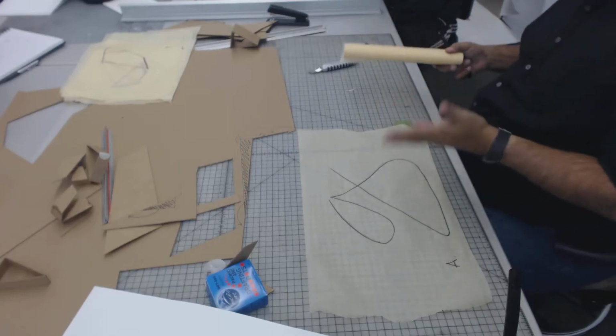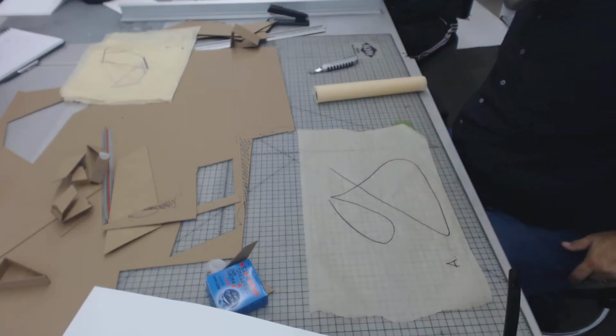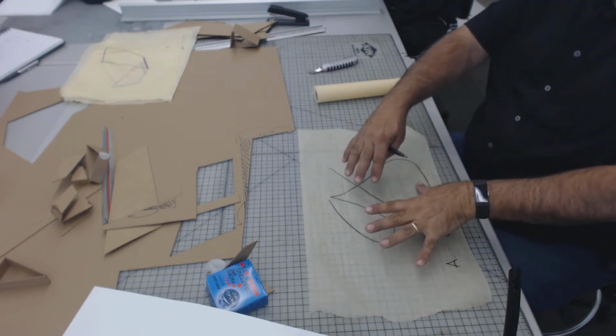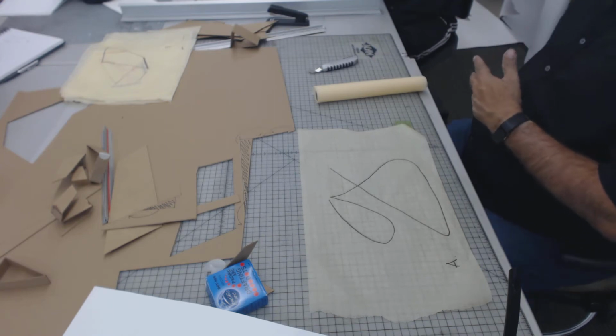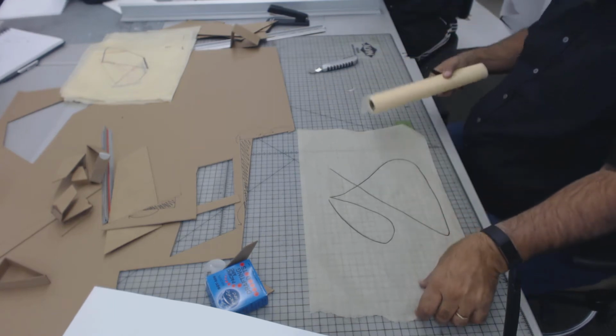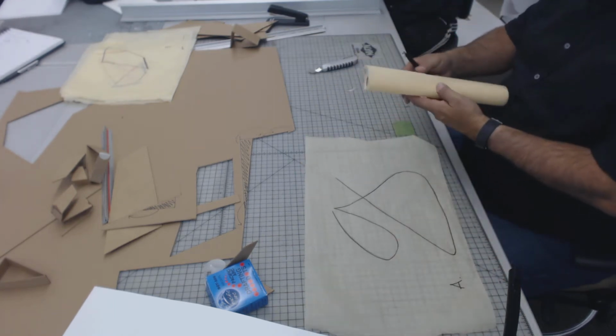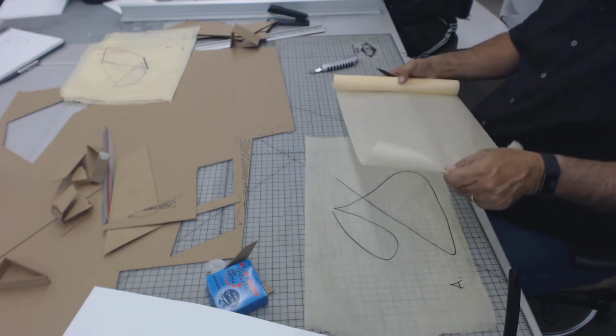Okay. So one of the ways that you can approach this is to think of a freeform shape in relationship to that hillside, right? So this was one that I did the other day, so I'm going to do another one, a different one for you guys today.